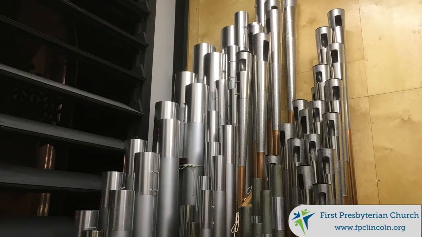And here, just again, a series of pipes. You'll see the ones to the far left are principal pipes. They have a slot tuner at the top. You can see kind of a slot that's opened at the top. Various pipes have different ways of being tuned.